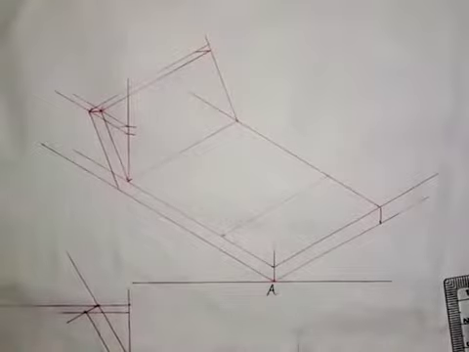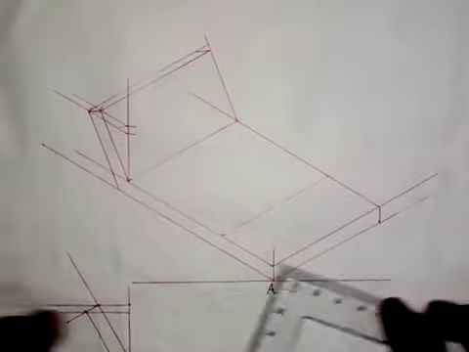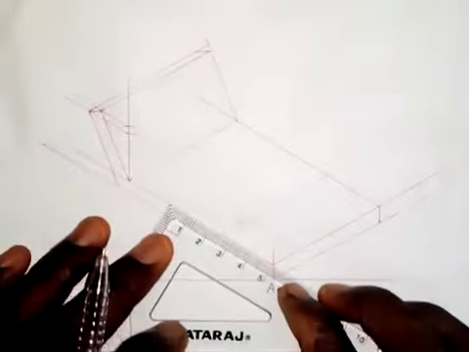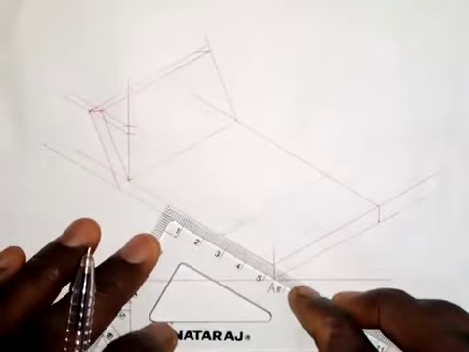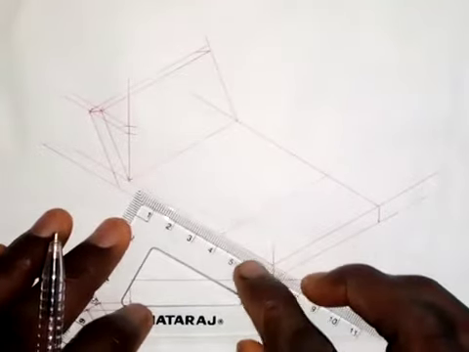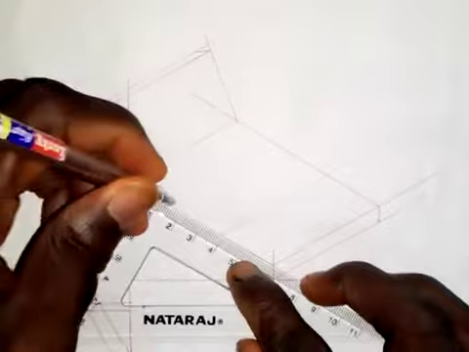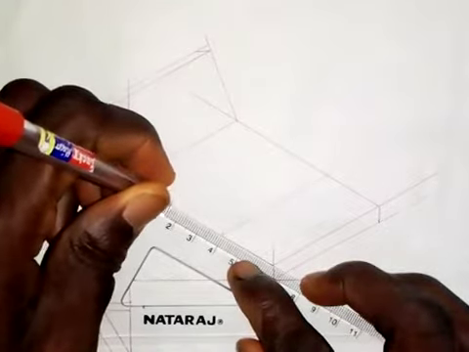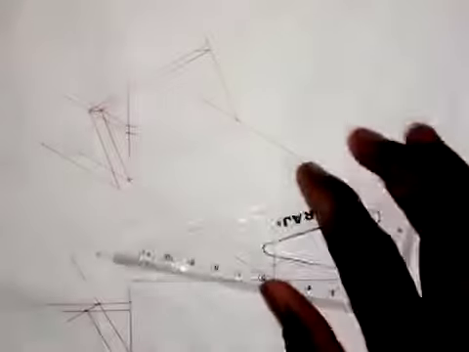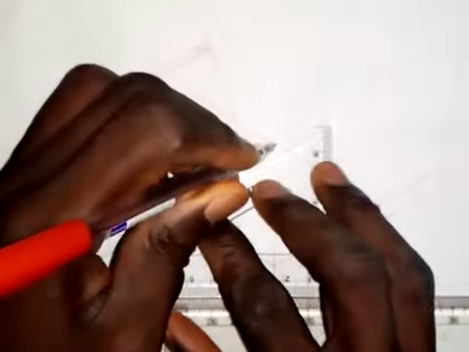So I'm going to take a measurement. I will take 25 from this point. Taking 25 from this point, so this is 25 millimeters. So I will transfer it to the other side. Transfer it to the other side here.